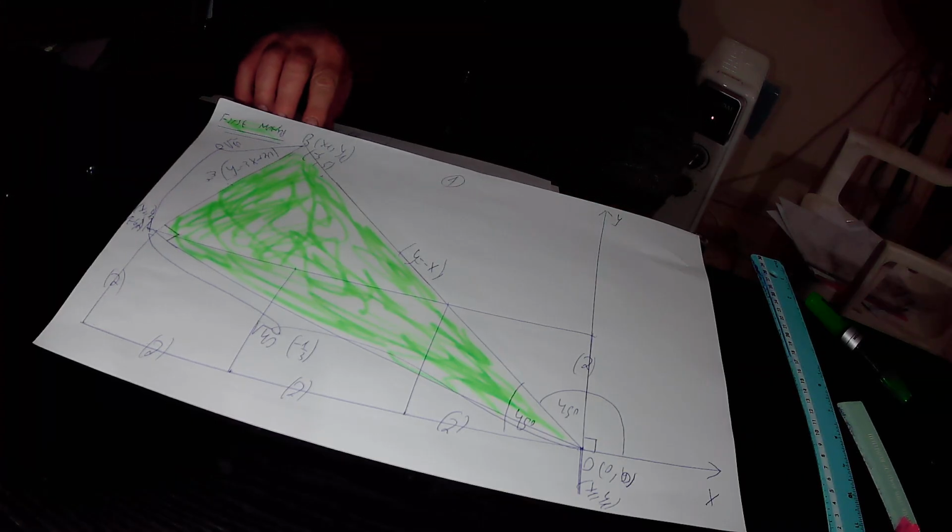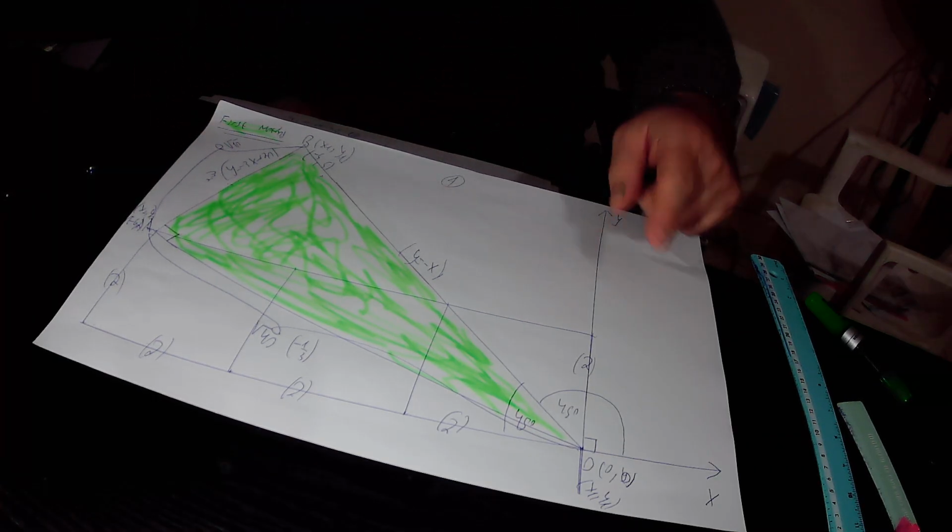This is point B. That is a common point that belongs to both straight lines. Point B is definitely located on the straight line AB, and point B is definitely located on the straight line BO. And we have the rule that says that if a point is located on a straight line, then it must satisfy the equation of the straight line.